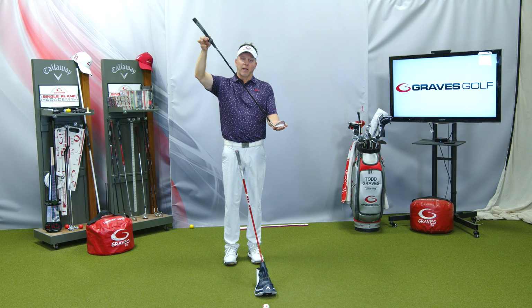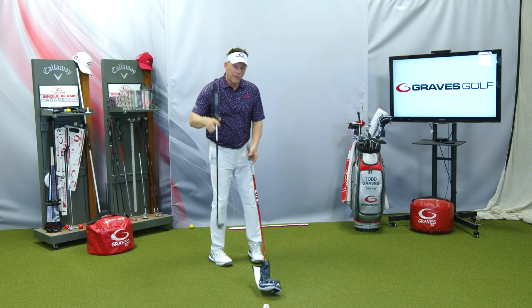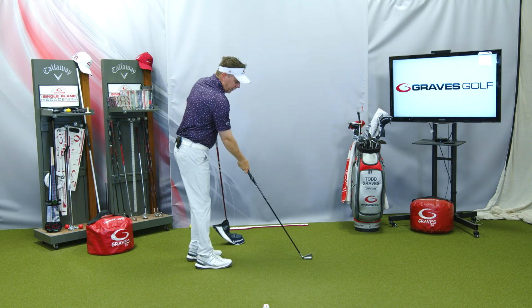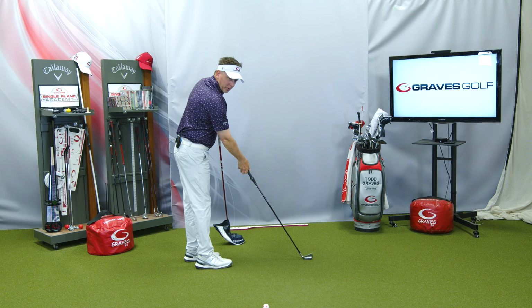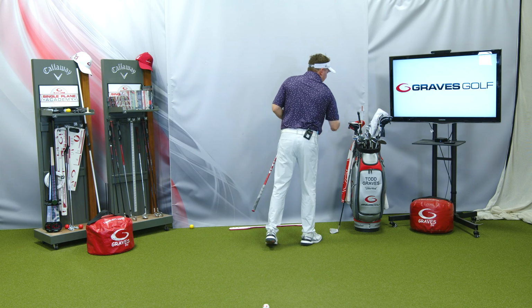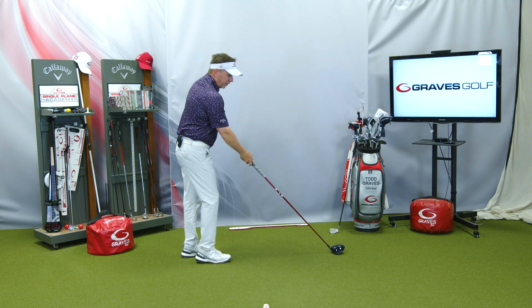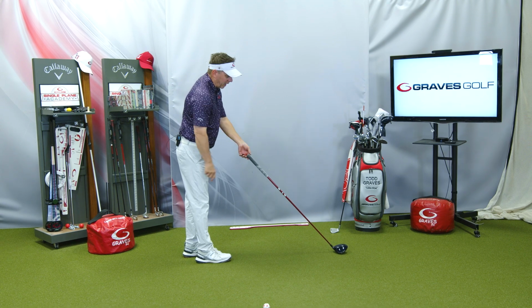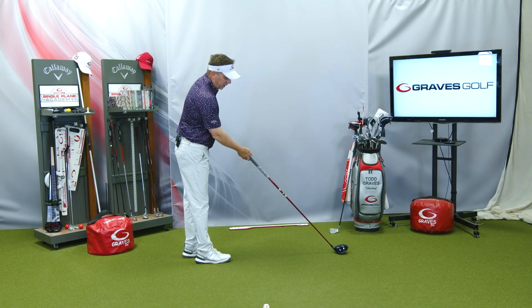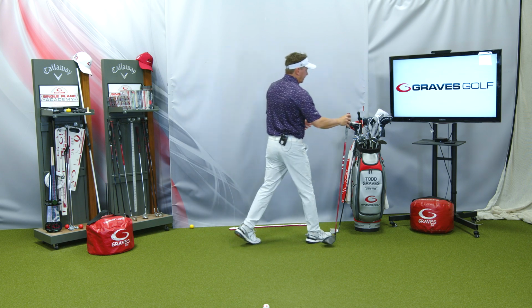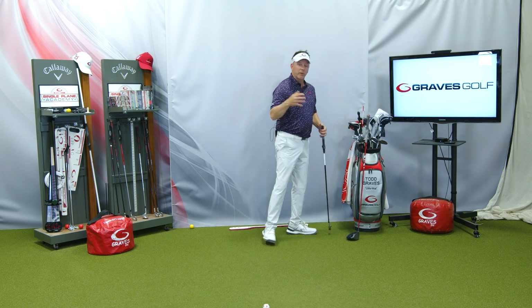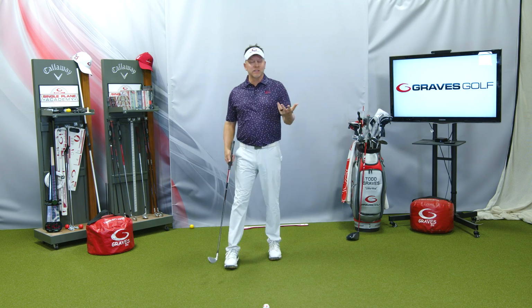So based on its length, it has a particular lie angle, and so when you set that club down, it has a particular angle in a plane. So that is the plane of this 6-iron. Now, if you take my driver, it's a much longer club, and you can see that it's on a much flatter plane. That's the plane of this club. So every club has its own plane because of its length.